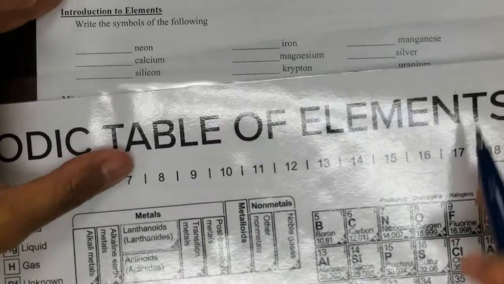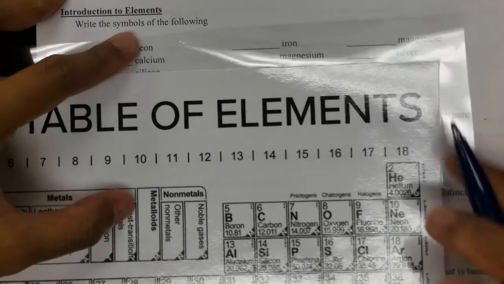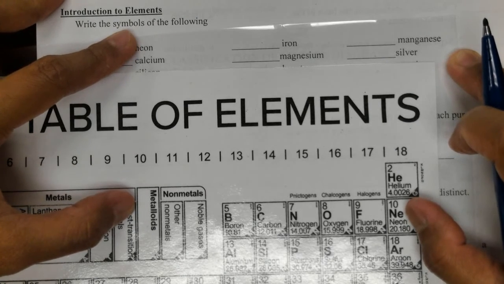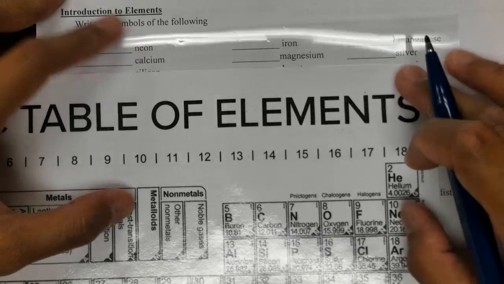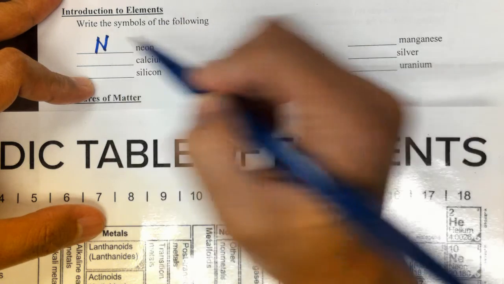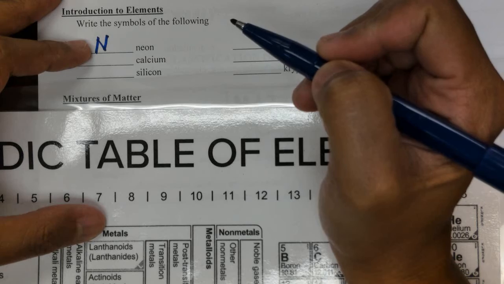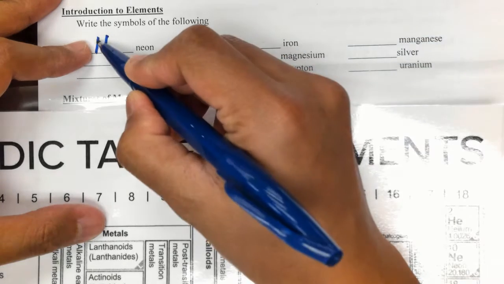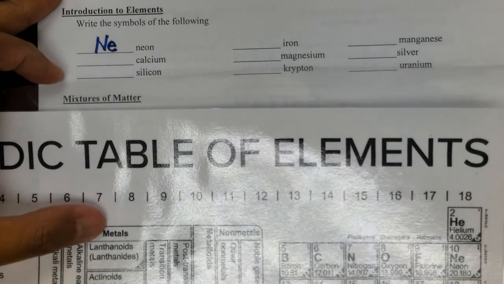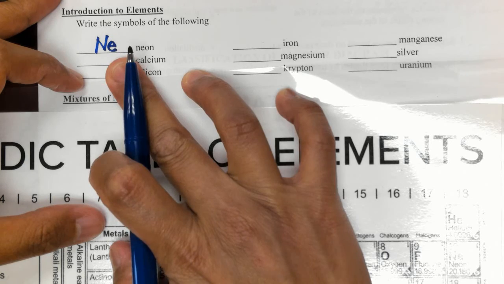And we know that neon is found on the right side, and it is here. It is element number 10, and the symbol is capital letter N, small e. So you write down capital N. Capital N is written that way, okay? If you have it in another way, correct yourself, please. So capital N and then small letter E. And that's how neon is written here.